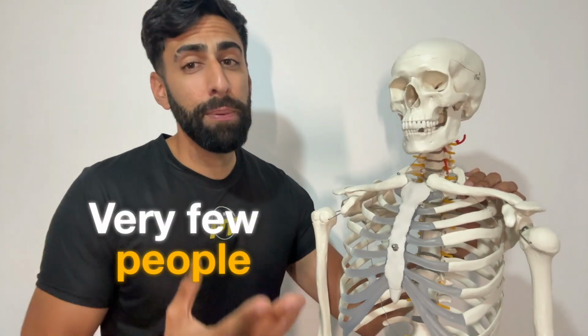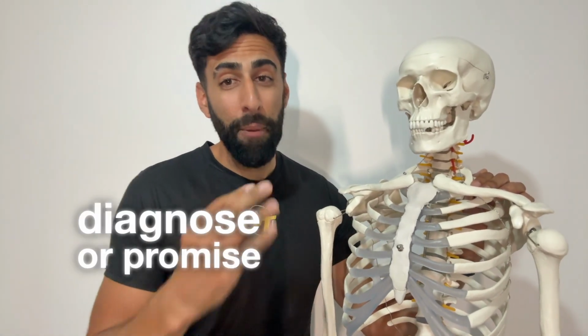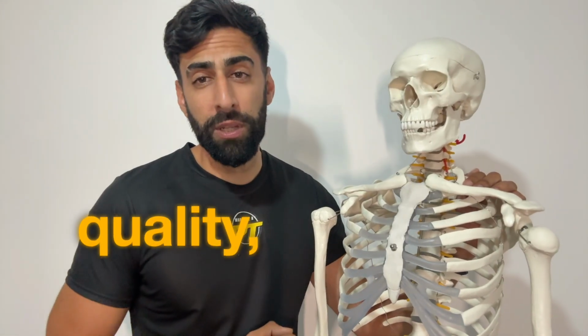For you as a personal trainer, it's important to remember that posture exists on a spectrum. Very few people have perfect posture, and not every deviation causes pain or dysfunction. Your role isn't to diagnose or promise to correct someone's posture. Instead, focus on coaching good movement quality, appropriate exercise technique, and helping clients move confidently and safely.